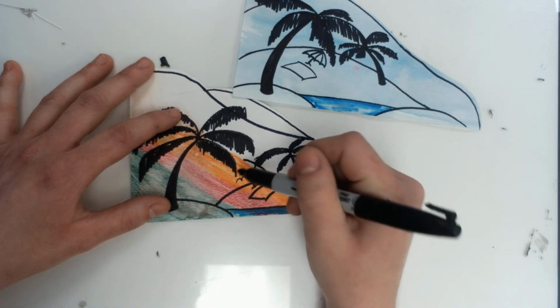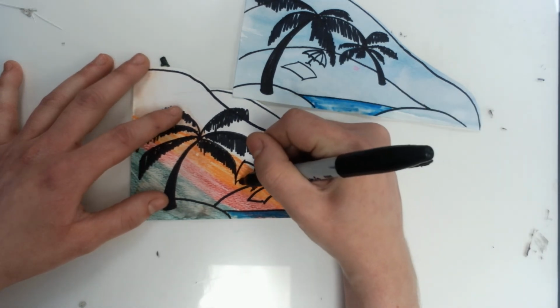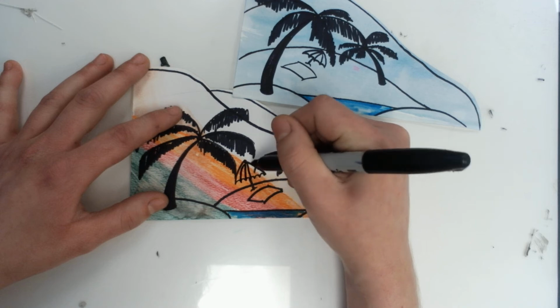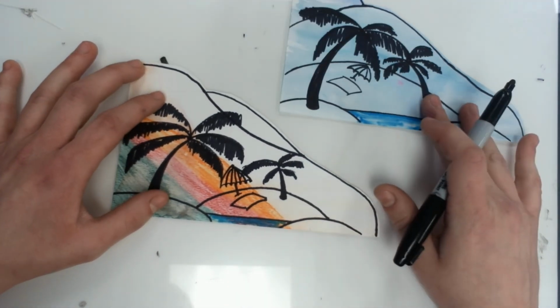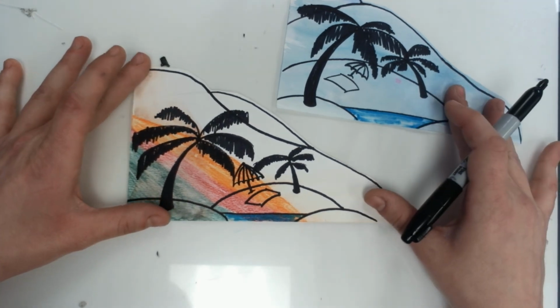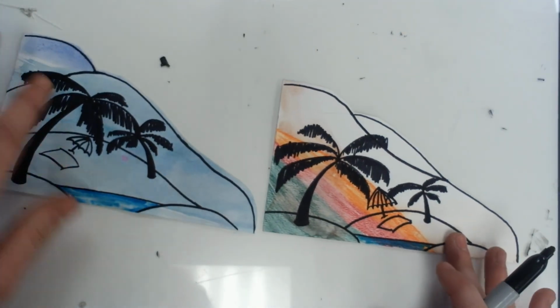Then connect the lines from the side up to the top and draw some stripes from each of those points at the bottom. And there you've got your beach landscape.